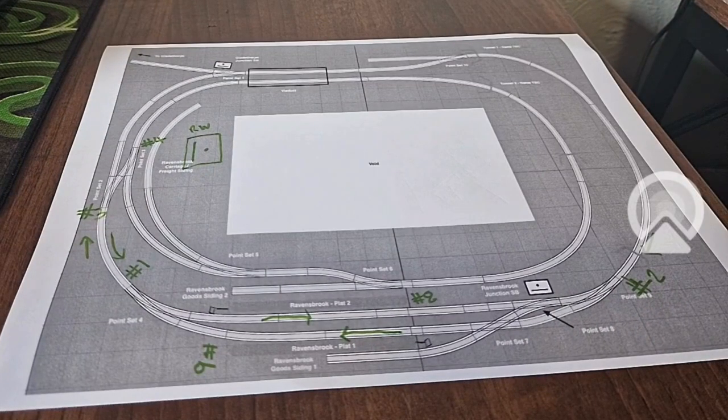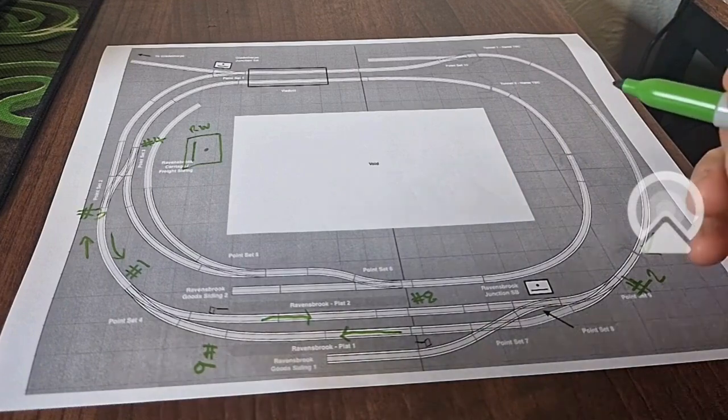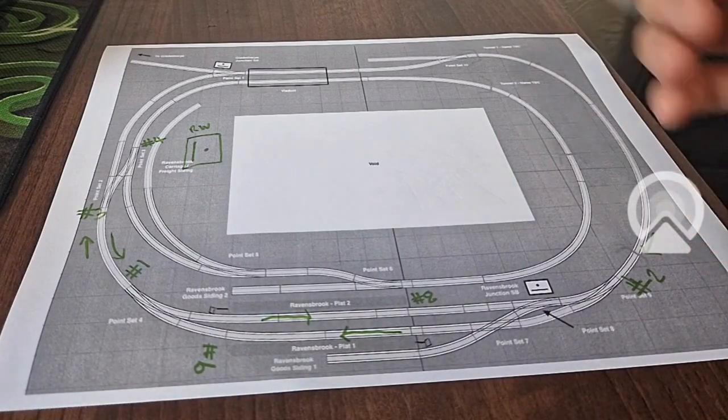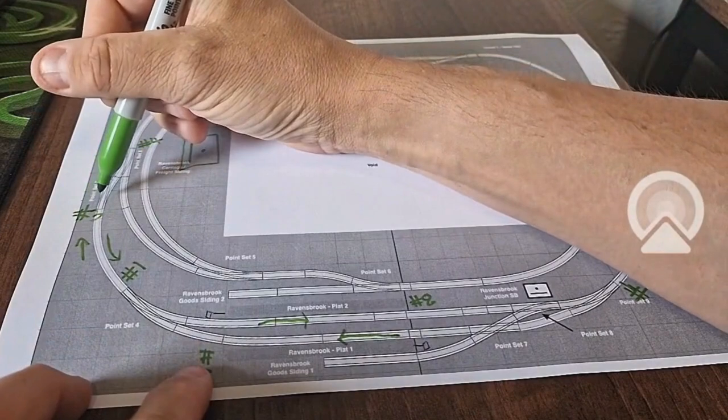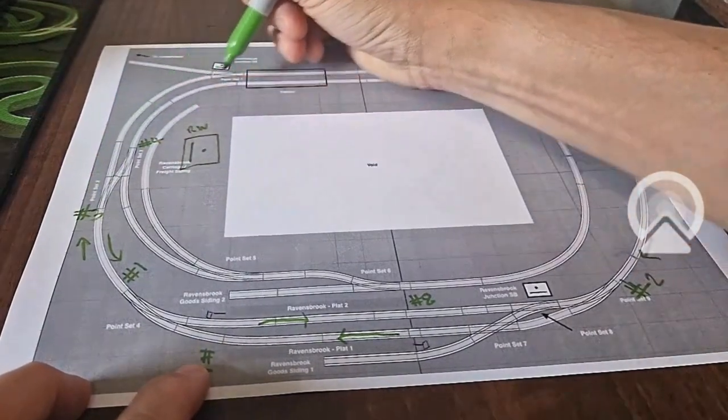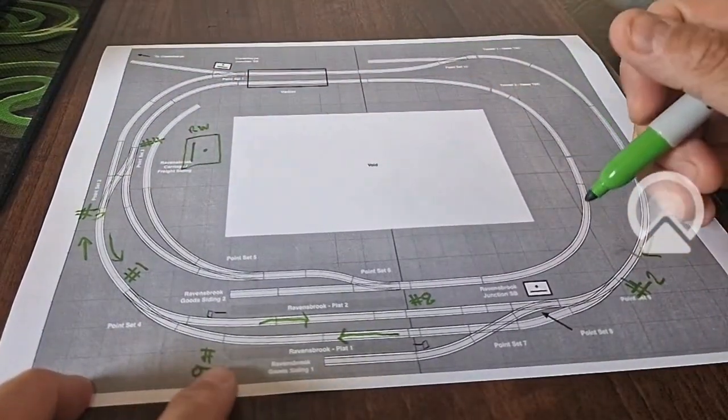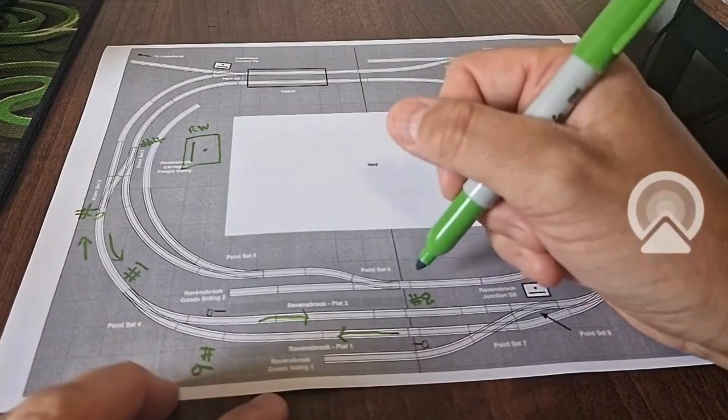So I did say this was a very interesting layout, and this is where it all gets a bit spicy once we get in that inner loop. So if we come from the main line and inside the inner loop, you can come all the way around there, and there's no other sets of points till you get to 6.